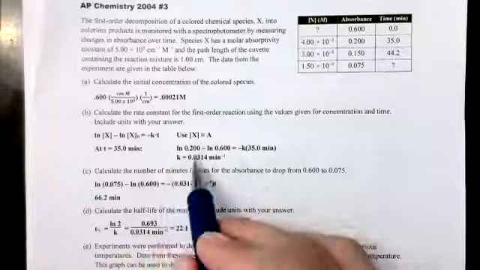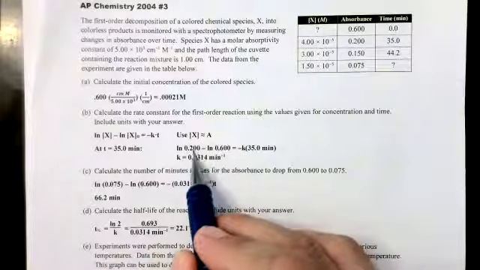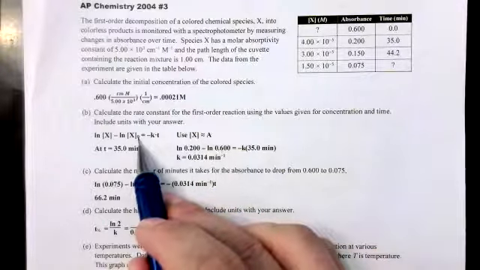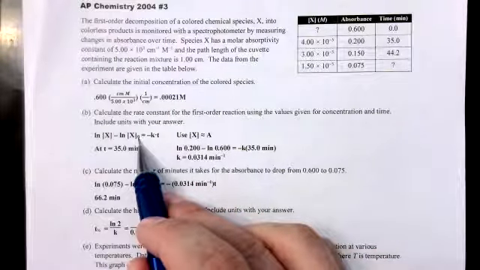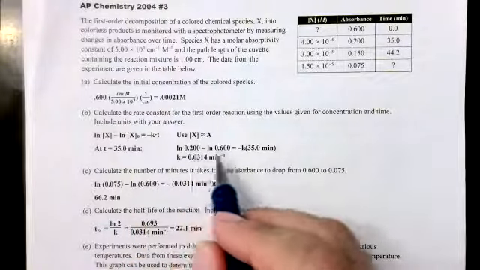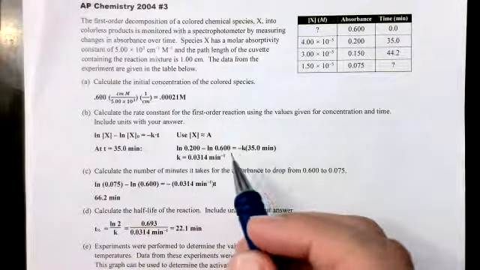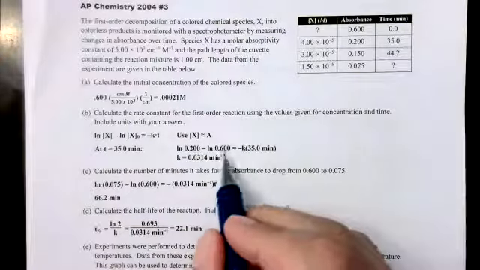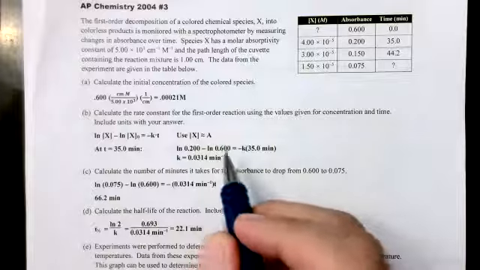So this is the starting molarity. Sorry, this is the starting molarity, the one with the 0 at time 0. And this is the ending molarity. Excuse me, it's absorbance. That's the whole point. We're using the absorbance, right? I've said molarity so many times, I just did it again. Starting absorbance, ending absorbance. You do get a calculator.